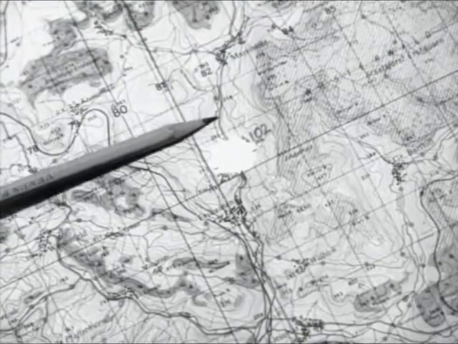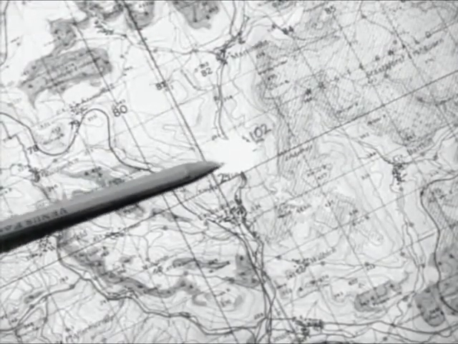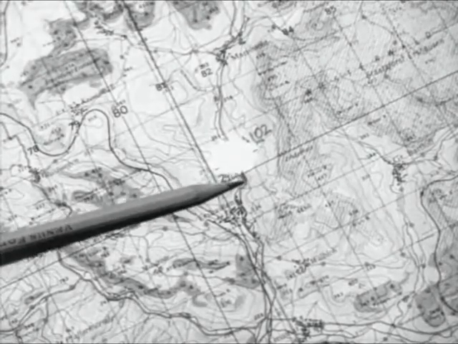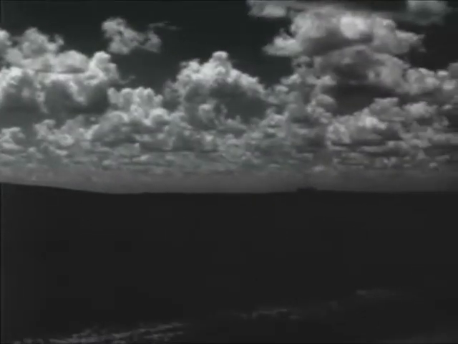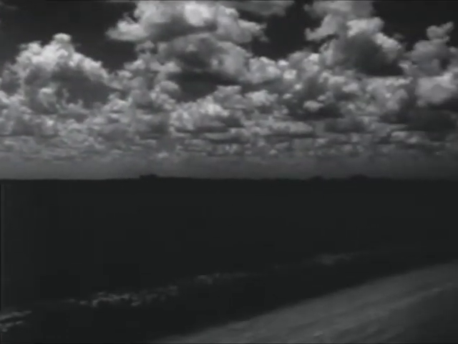Topographical markings indicate a different kind of road in flat terrain. Here's the road. Nothing moves under the night skies.